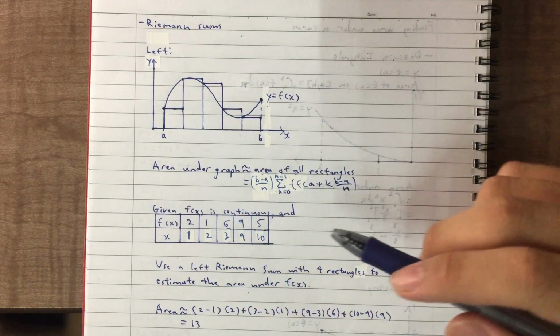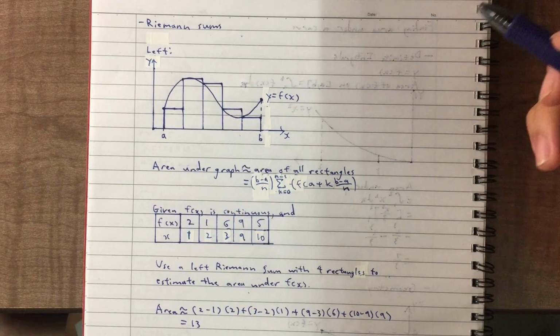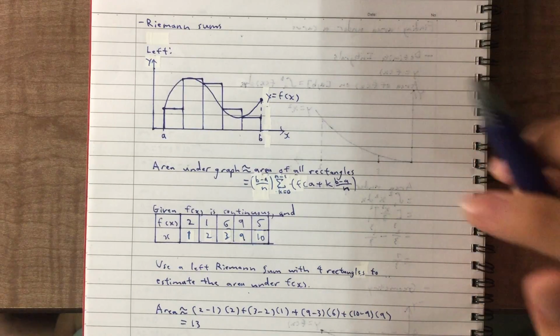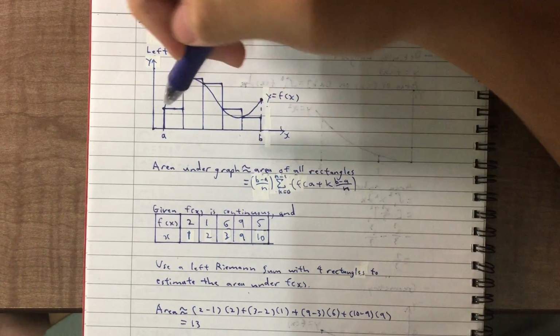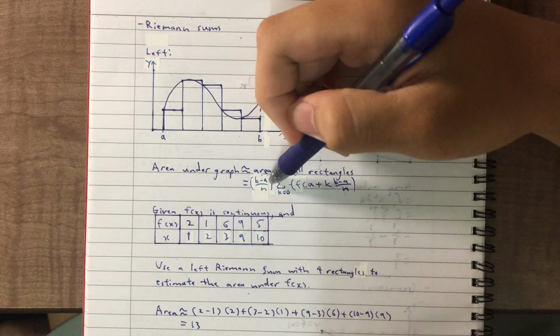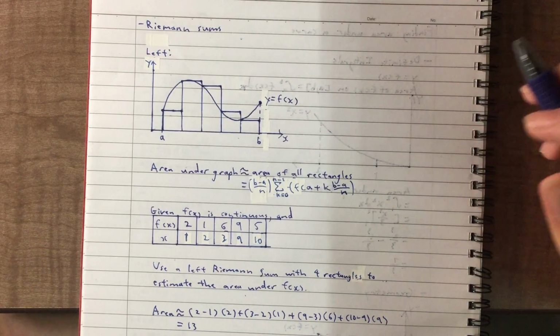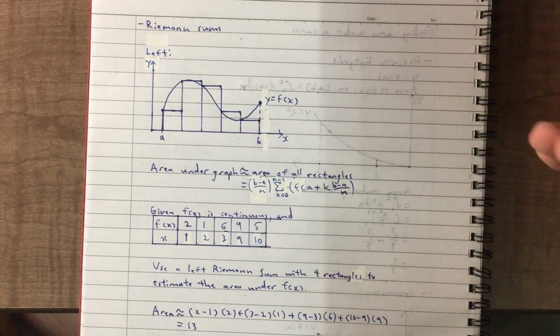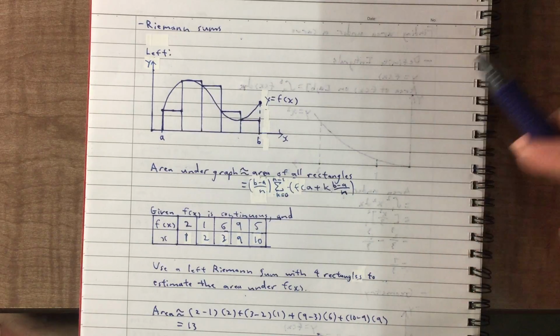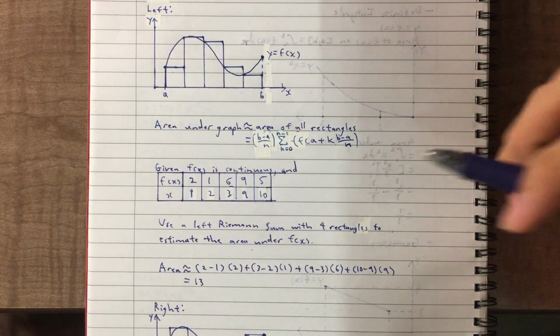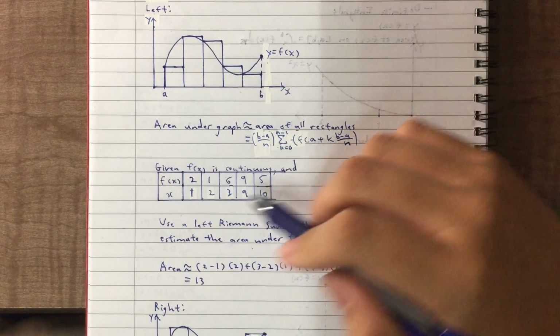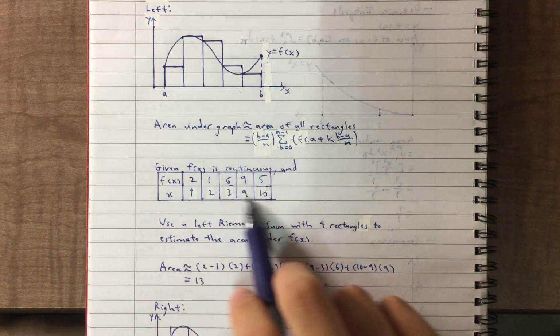You can have any number of rectangles. However, if you have rectangles of the same width, you can also use this formula. This is basically a more mathematically sound way of saying the area of all the rectangles. So let's look at this example. I have a set of data here. This is f(x), and this is x.